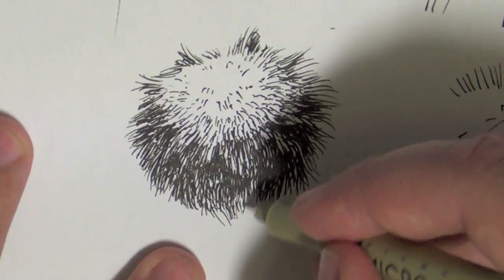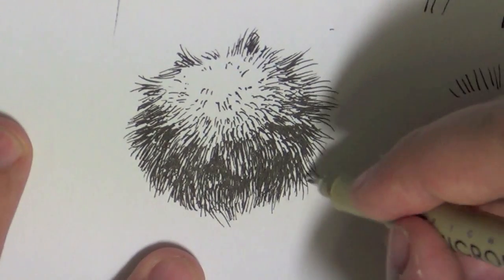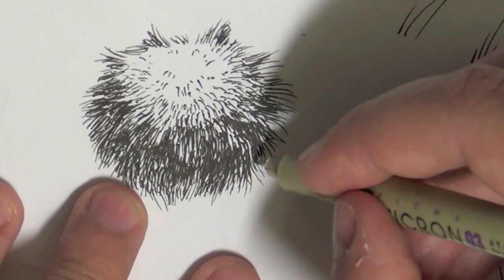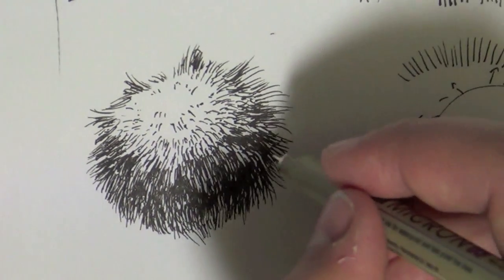This kind of stuff's a lot of fun. It's a good way to zone out and decompress if you're stressed. It's always good to do these types of exercises if you want to get better. And it's a great way to doodle also.